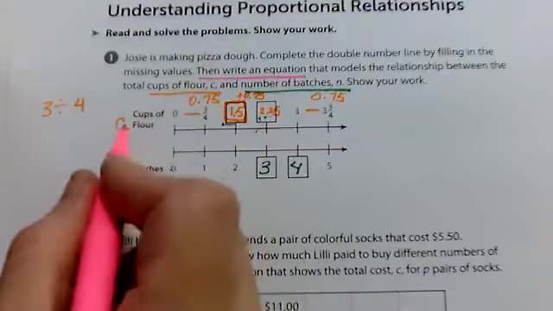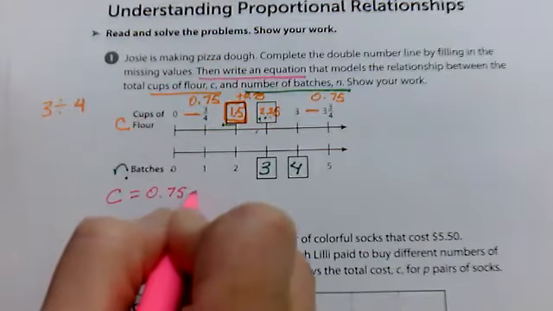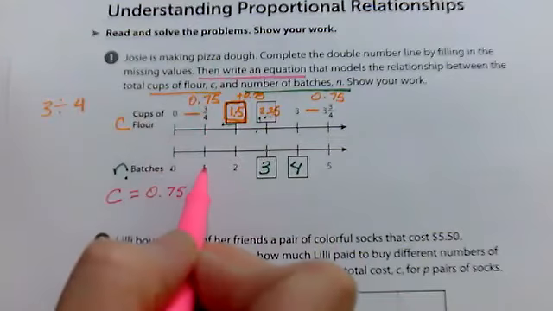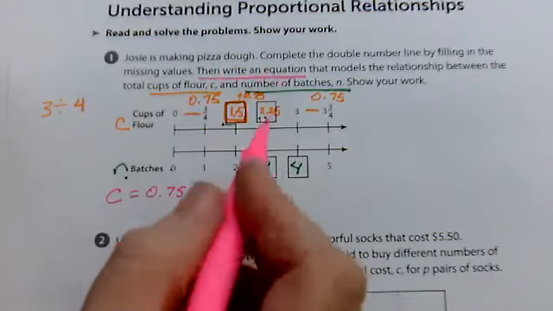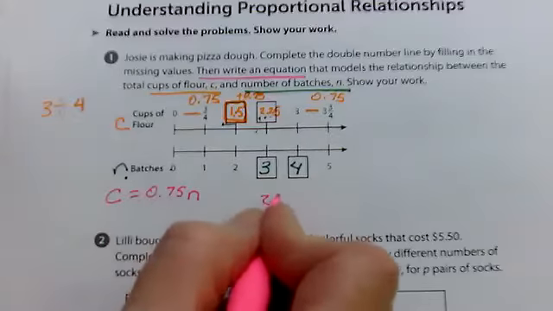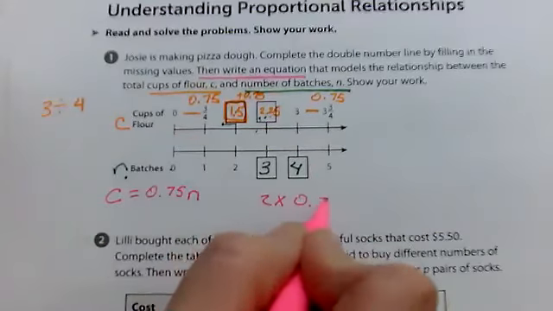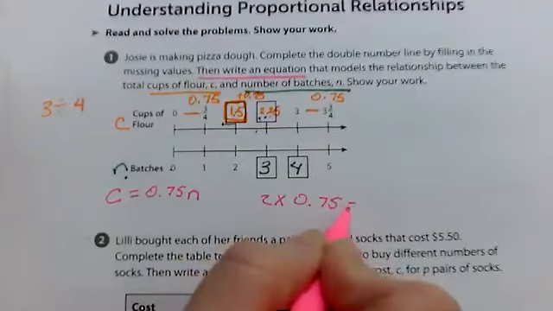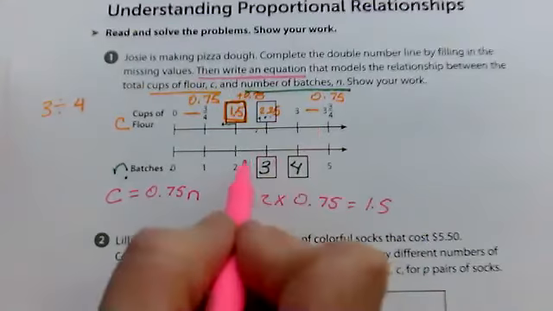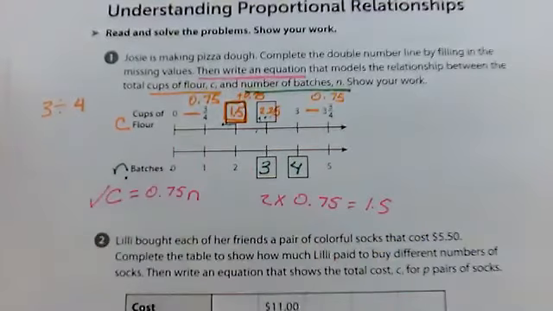So my equation is going to be 0.75 times n. It's going to be this constant times this number. So let's just try it out. If I say 2 times 0.75, I should get 1.5. So I know that this equation is correct according to my chart up here.